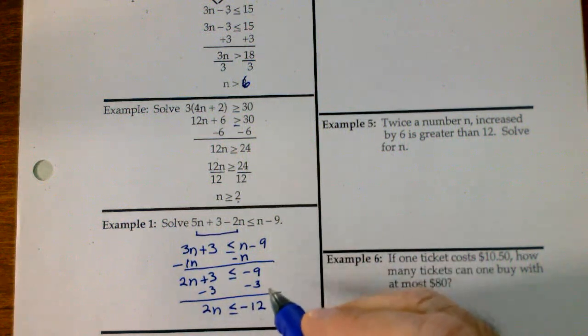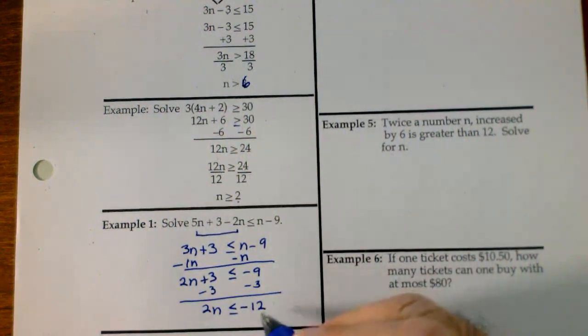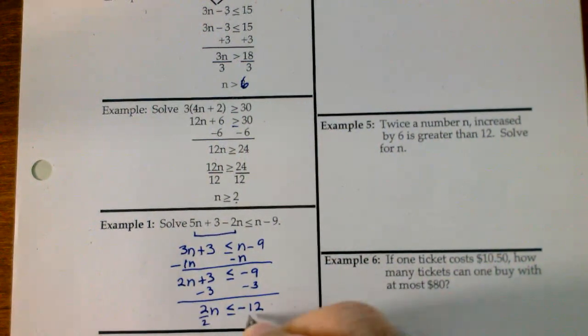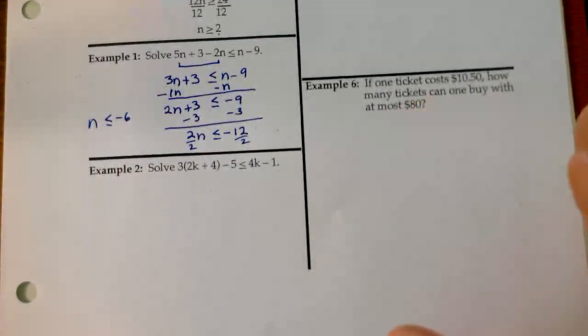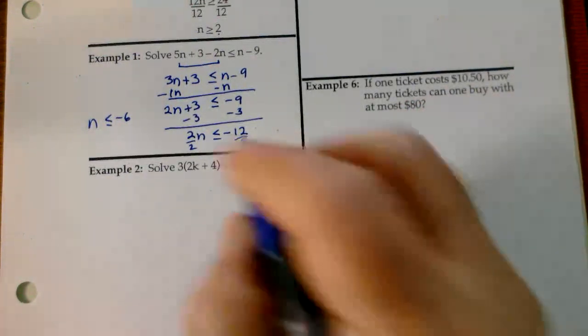Remember, you are adding negatives, not multiplying, and that's why it stays negative. And the last step is divide by 2, because the opposite of multiplying is divide. The final answer you are going to get is negative 6, and that's it. All of these problems are the same thing. They're only a little bit longer than the others.